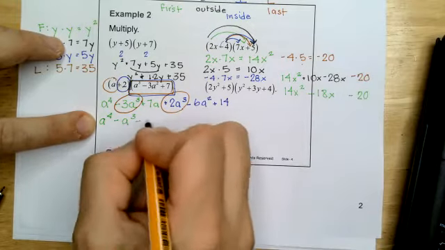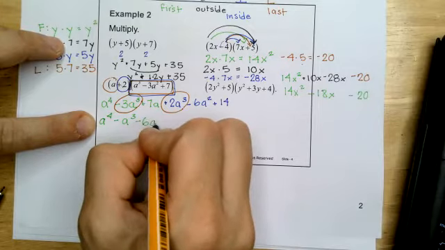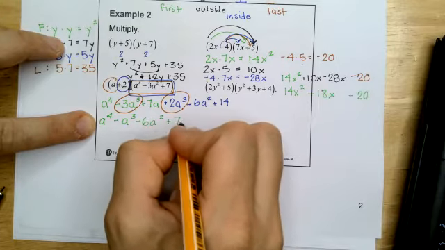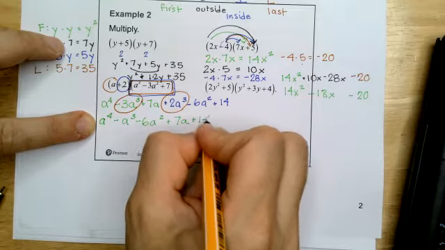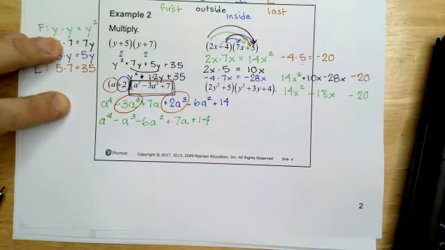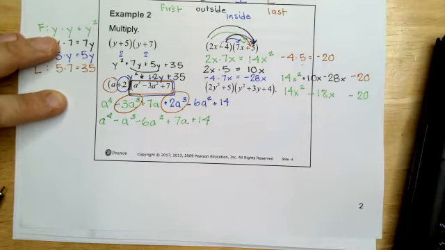So then you go on to the a squared. Good.